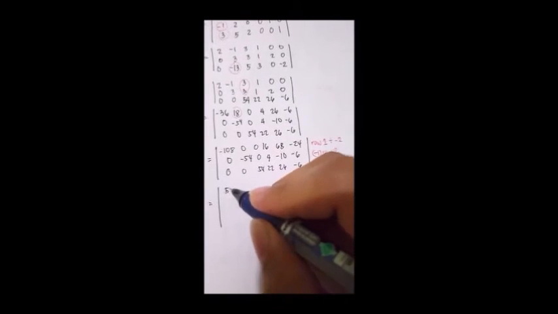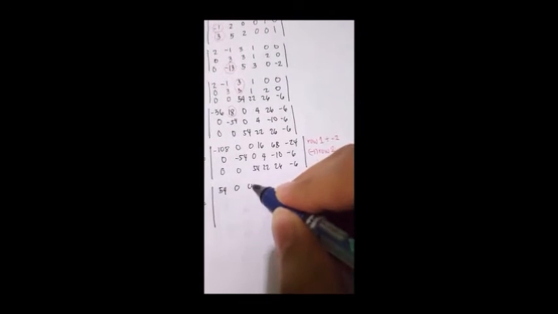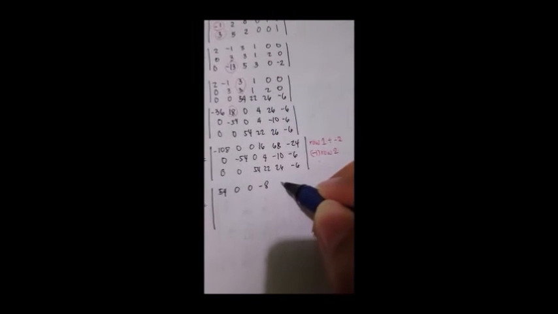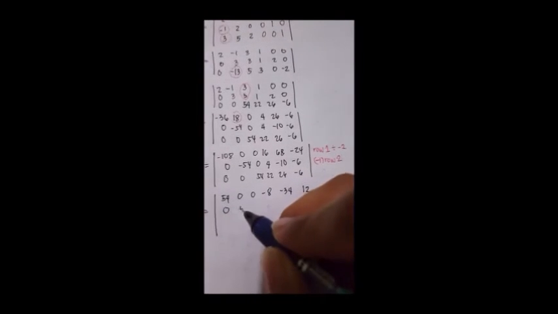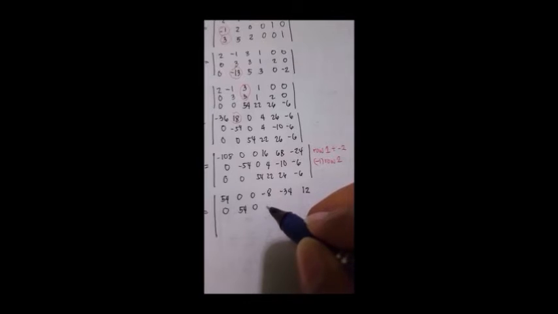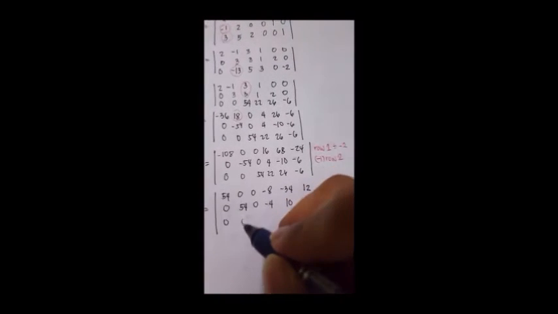That is negative 2, I should say. That will be 54, 0, 0. That will be negative 8. This will be negative 34. And this will be 12. Okay, and negative 0. That will become now positive. That will become 0. That will be negative 4. Positive 10. And positive 6. So, row 3, you just copy.